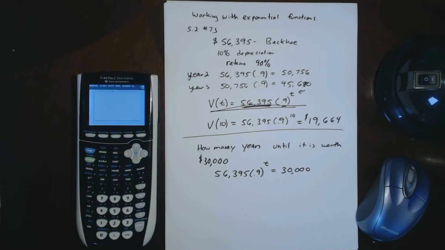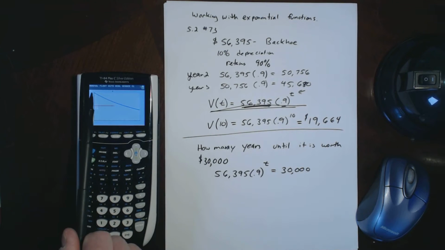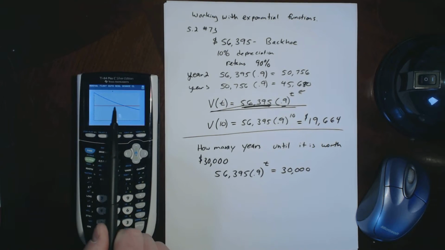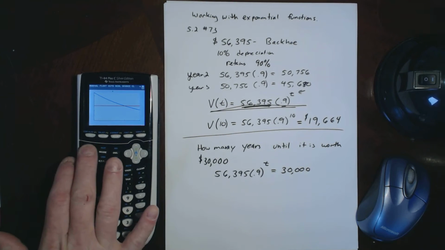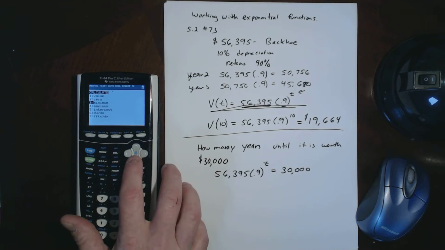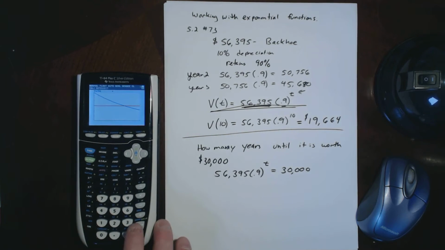Now when I graph this, I'm going to get two functions. The first one should be my exponential function, and this shows my amount that is depreciating over a unit of time. The red line here represents 30,000. So now to figure out where their intersection is, I do second calc, and I'm going to go to option number 5, which is intersect. Press enter. And it's asking me, do you want to select the first equation? Yes, we do. Second equation, yes, we do. The guess can be anywhere. And then it intersects at 5.99.